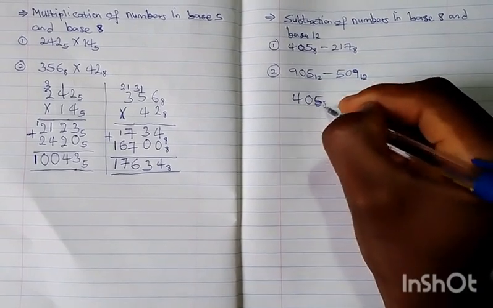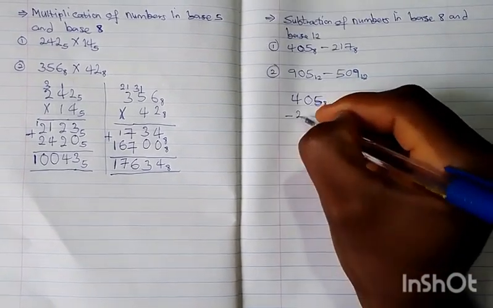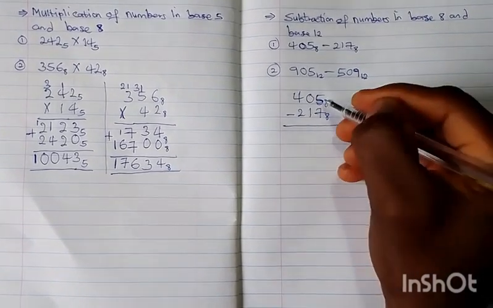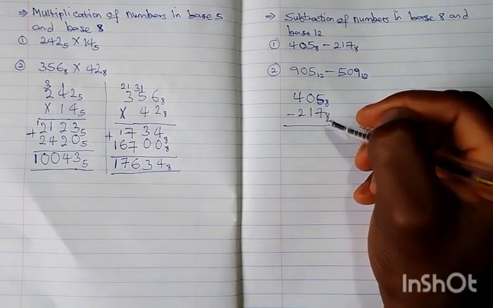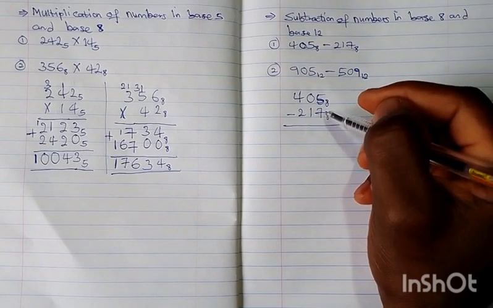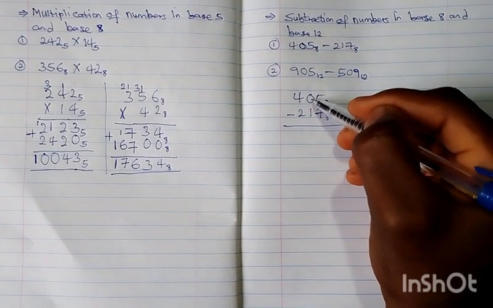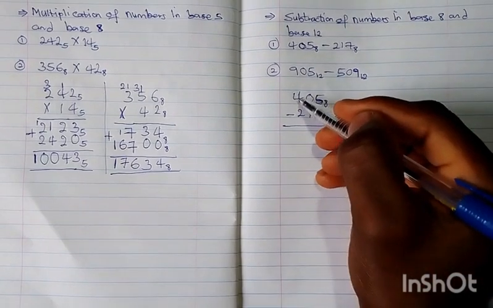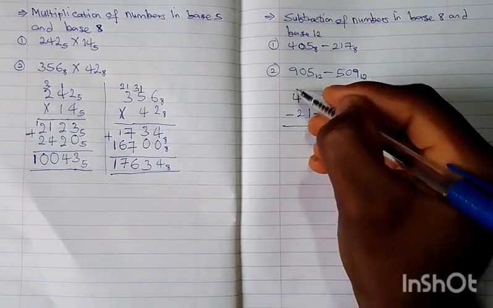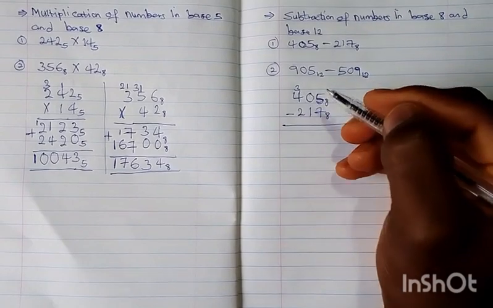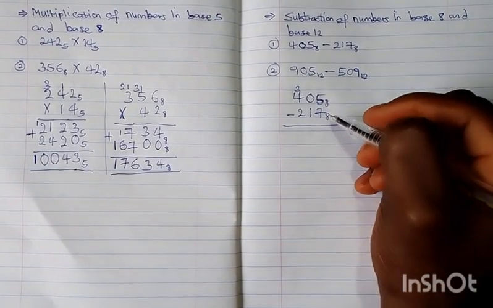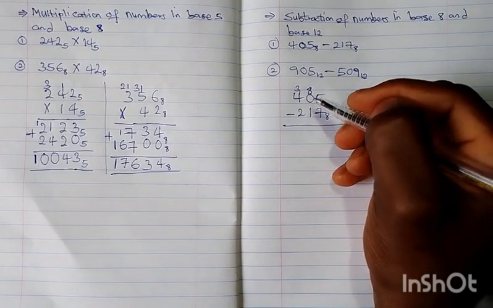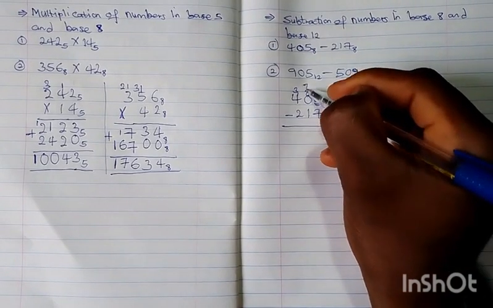Example 1. We have 405 base 8 minus 217 base 8. 5 minus 7, it cannot. Now, because here is 0, we cannot borrow from here. So we have to start from here. Borrowing 1 from this 4, we'll be left with 3. Now, that 1 that we borrow is equal to this base 8. So we write 8 here.